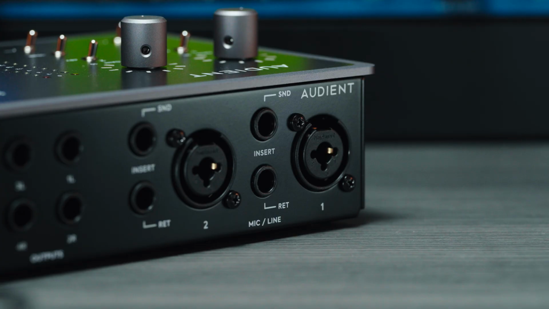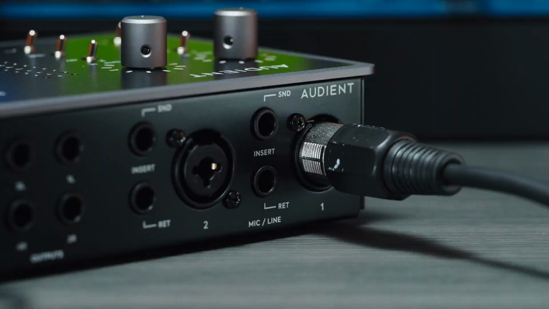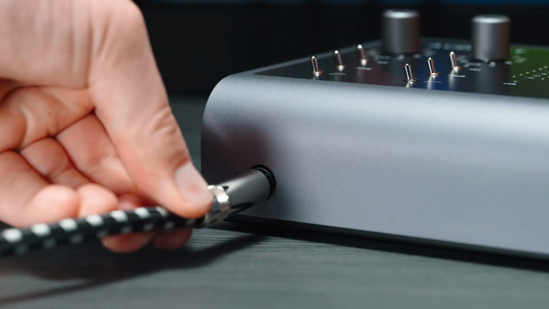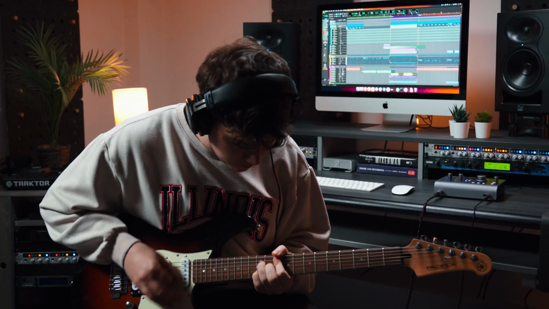To start recording, use either the combi jack inputs on the back for a microphone or line level equipment like a keyboard, or alternatively use the instrument input on the front for guitars or basses. The instrument input will come in on channel 1 and will replace anything that's plugged into the first input on the rear of the unit.